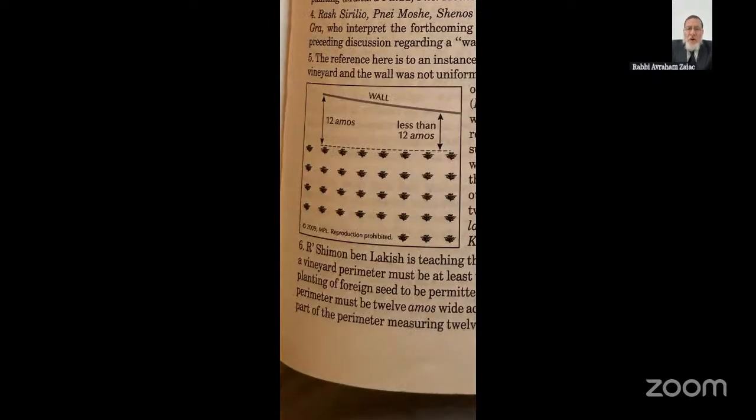Now, how much of the wall has to be 12 amas away? In other words, natal hamachol, the stringency of the machol hakerem, that even though you're more than 4 amas away, but since you don't have 12 amas, you're not allowed to plant in the perimeter. If you have at a point, we'll see again how long, if you have the distance of 12 amas, then you're good. Then you are allowed to plant. How much of it? So, a machlokes.